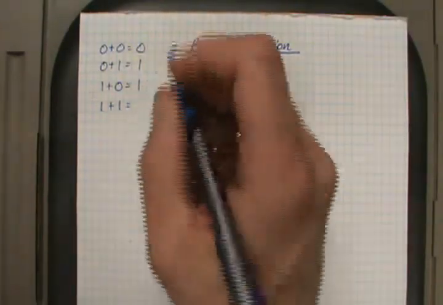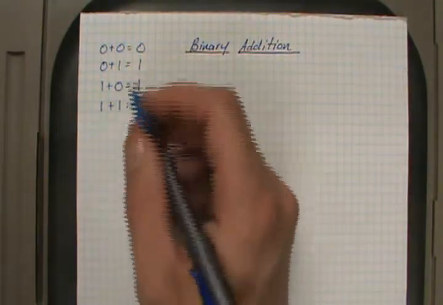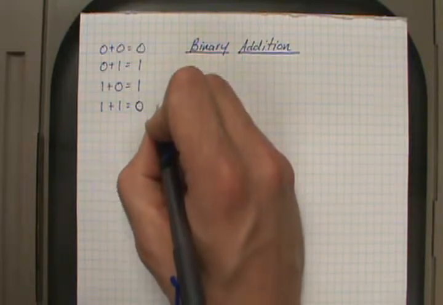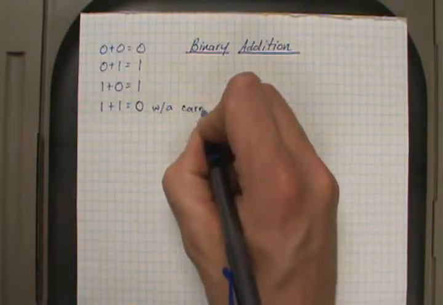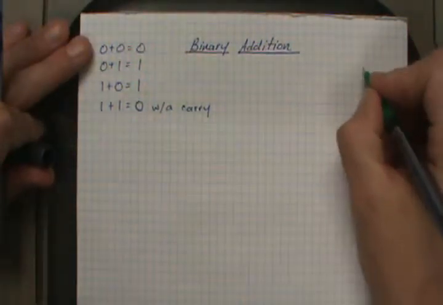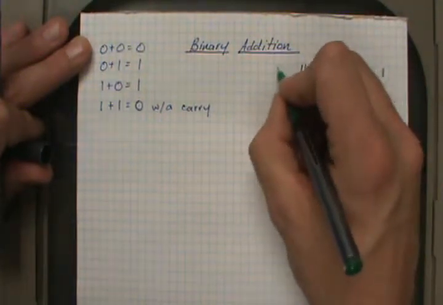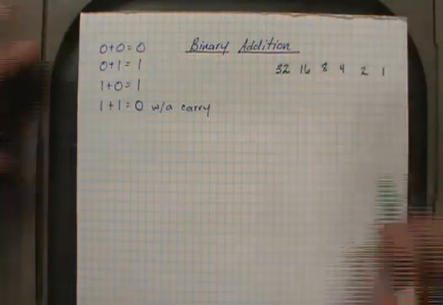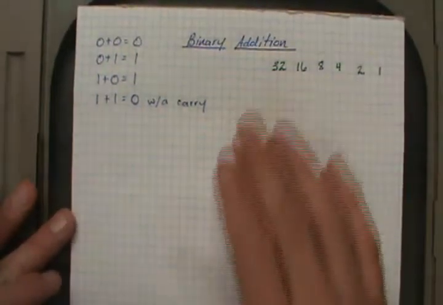What happens is when you get 1 plus 1, it's going to assign a 0 in that column, but then we're going to carry over to the next value higher. We're actually going to carry a 1. So we say that 1 plus 1 equals 0 with a carry. And we're going to better illustrate that in just a minute here. Of course, we want to give ourselves a good reference. So when we're looking at the base 2 layout as far as the power structure, this is how it's assumed.